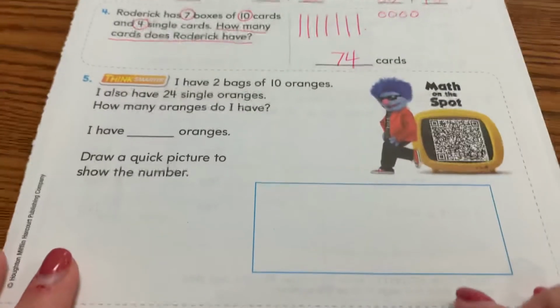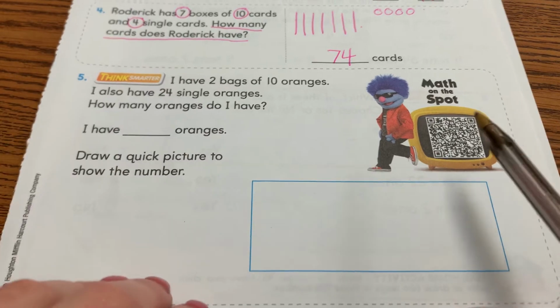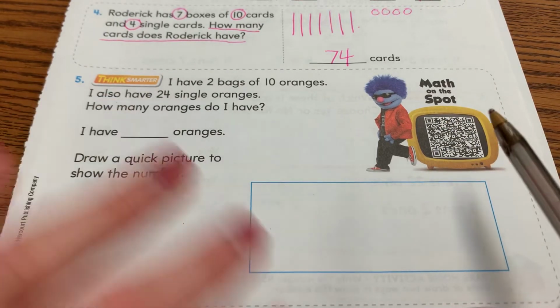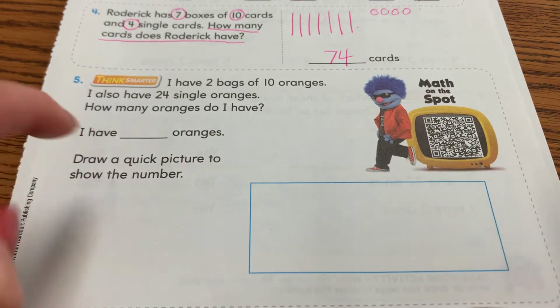Okay, this one will be the same way. Go ahead and skip this question. Watch the Math on the Spot video that's posted in Schoology after you're done with your worksheets, and then you can go back and finish this.